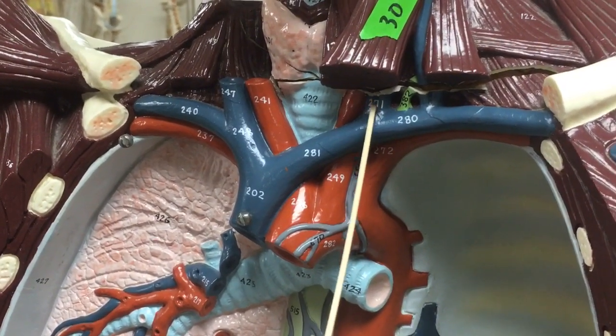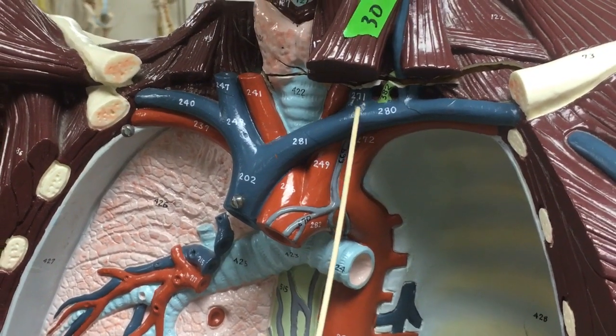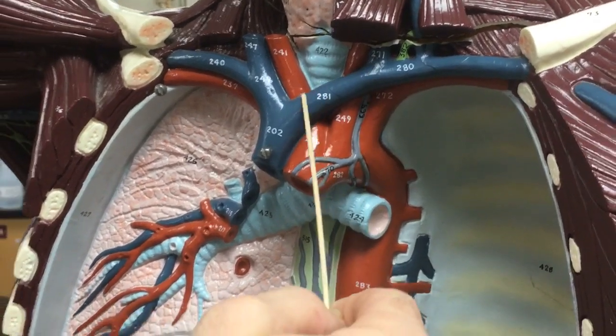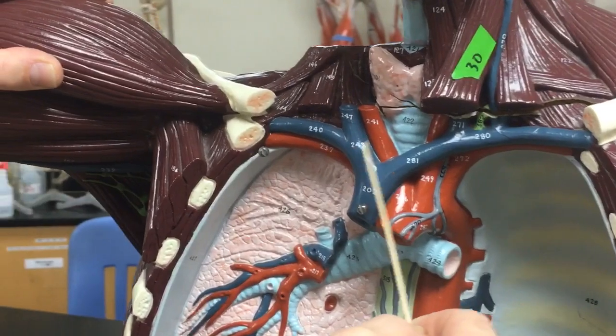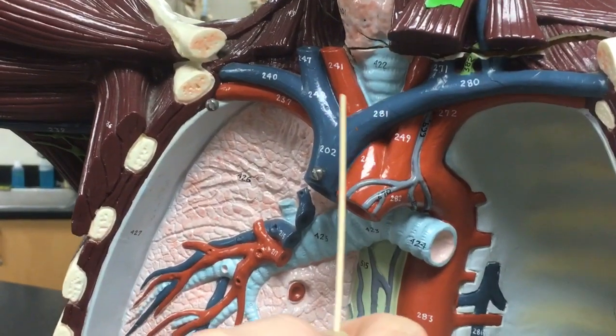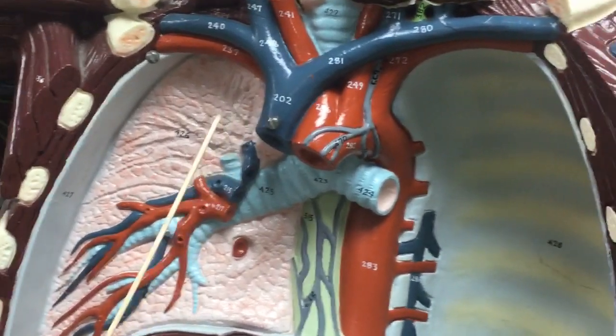So blood coming down internal jugular, blood coming down subclavian, merge here where we form the brachiocephalic vein. This would be the left one, and that would be the right. And then the left and right brachiocephalic veins come together and empty into superior vena cava.